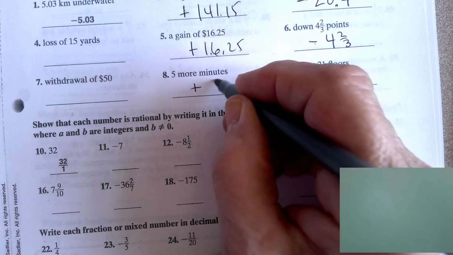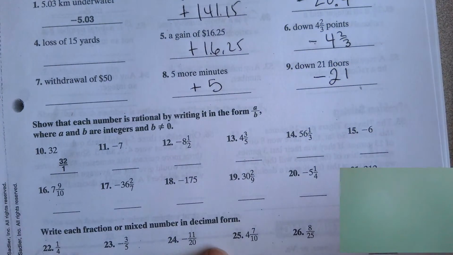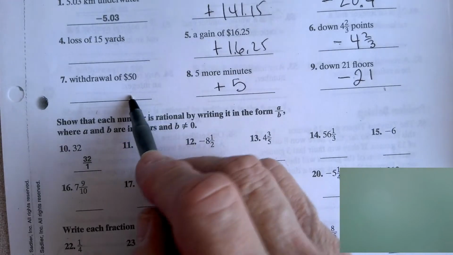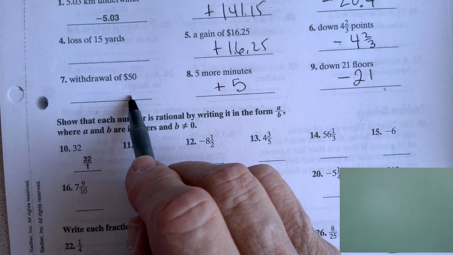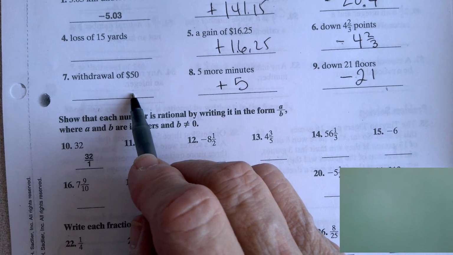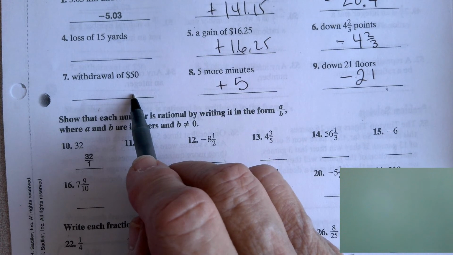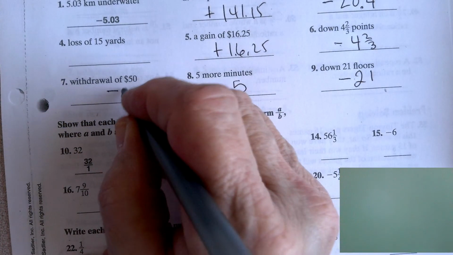5. Positive 5. And then a withdrawal, you take this much money out of your bank. Is that good for your bank account or not so good? Well, depends on how rich you are. But if you're taking it out of your bank account, is your bank account increasing or decreasing? Decreasing. So that would be a negative.